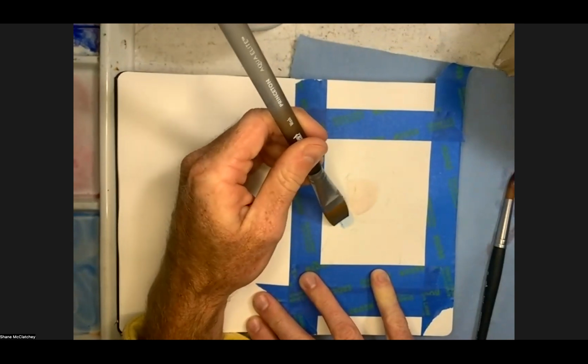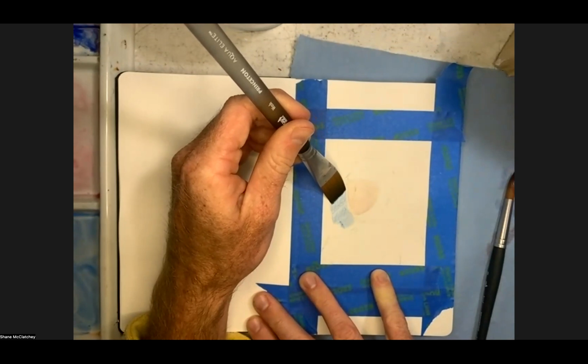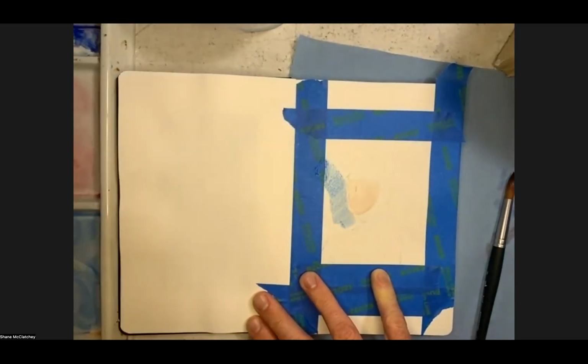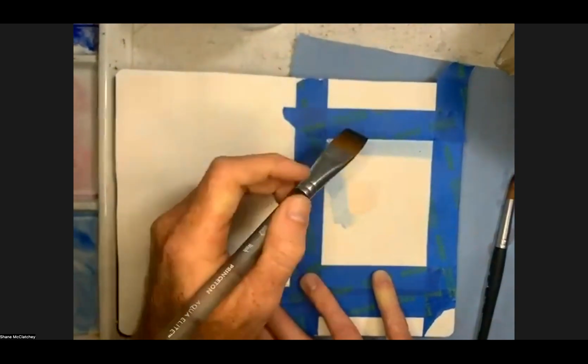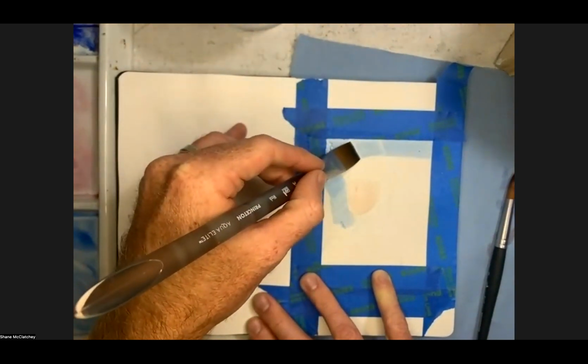No, I mixed the ultramarine with some cerulean blue for the background color. Oh, okay. It's pretty solid. I think the sky tends to get more blue towards the top and lighter towards the horizon. So I'm going to go for it all at once here.